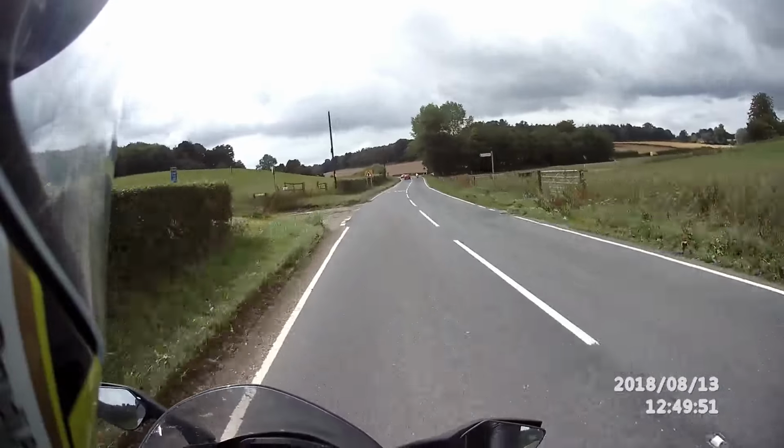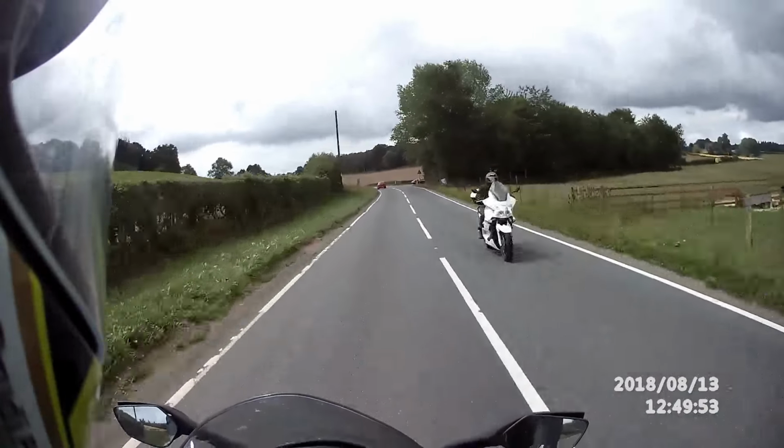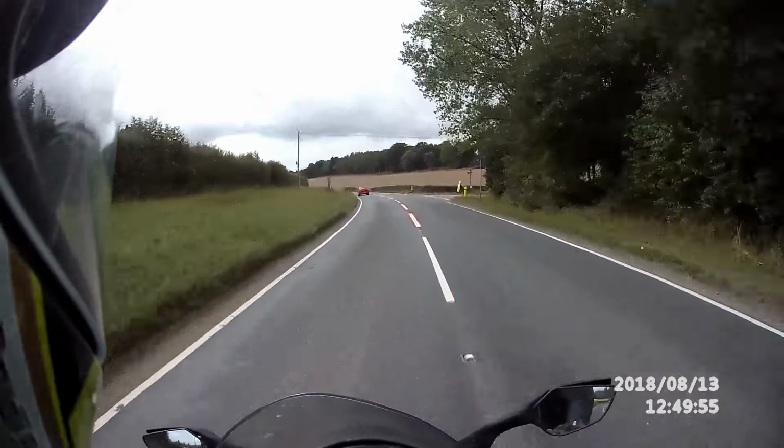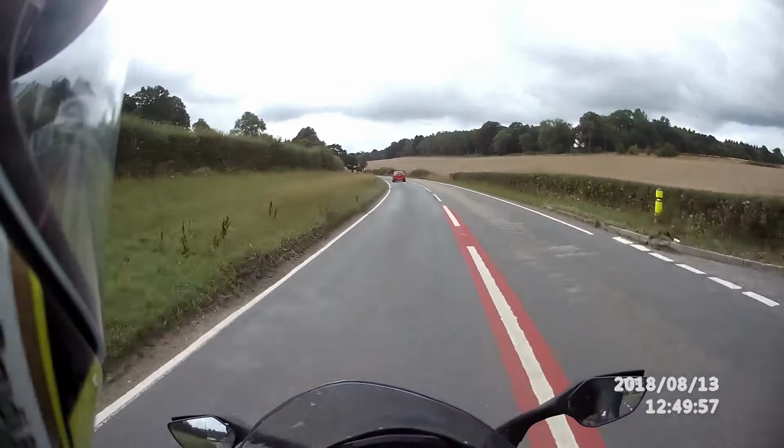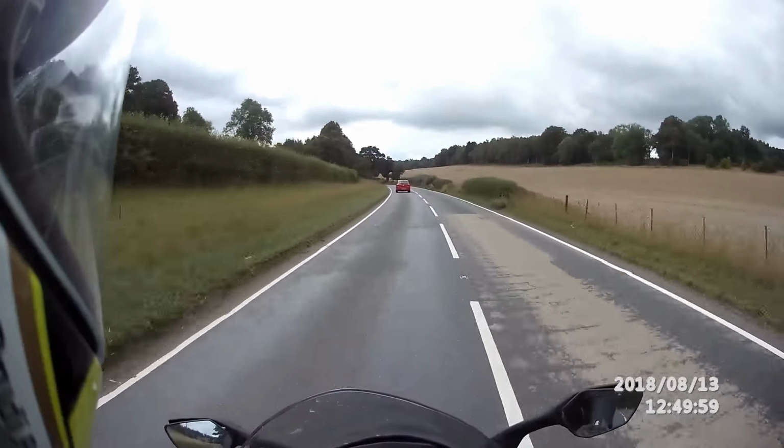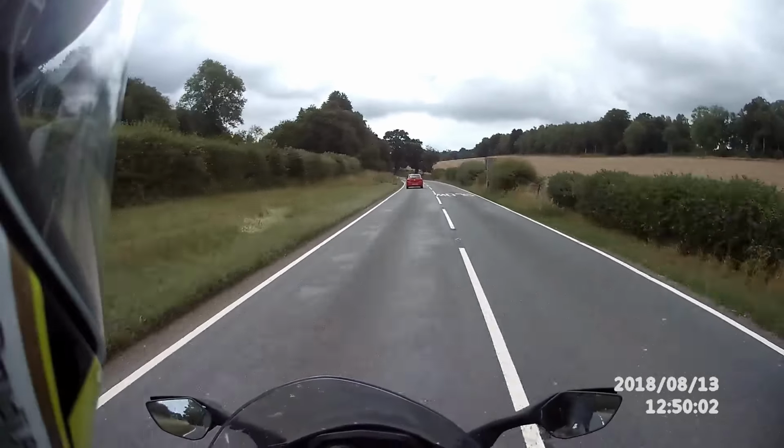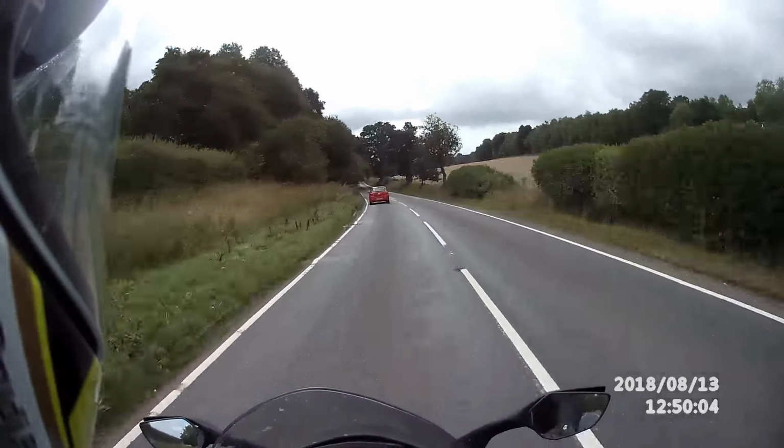Left-hand road is clear. Over to the right, away from the other vehicle. Line junction, right, left-hand bend. Crown of the road, keep away from the oncoming vehicle, back out to the crown.